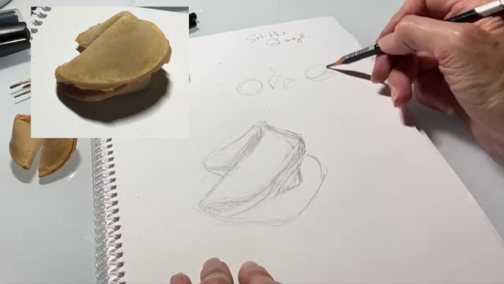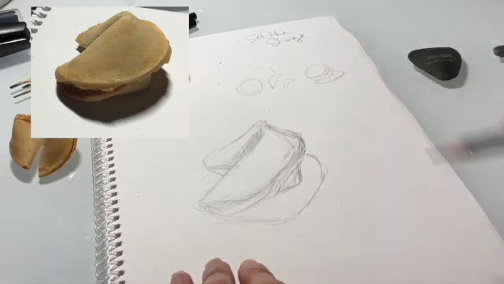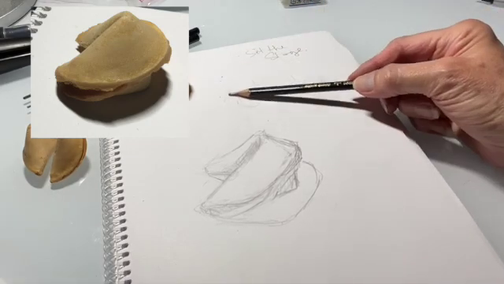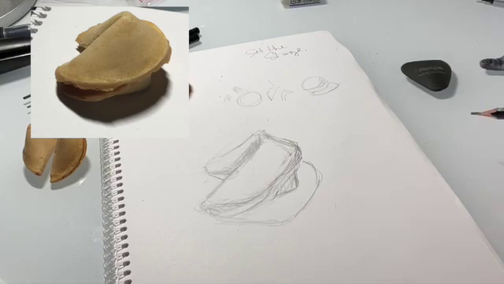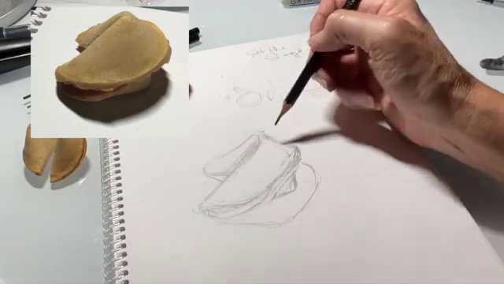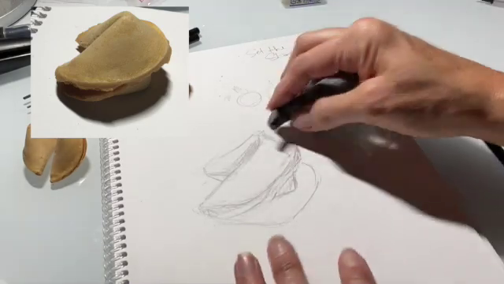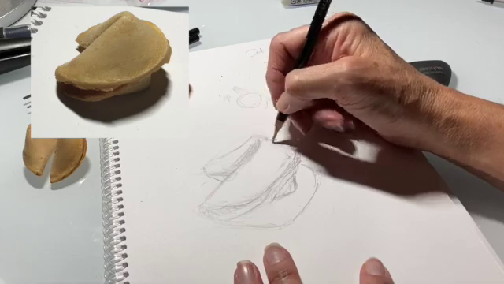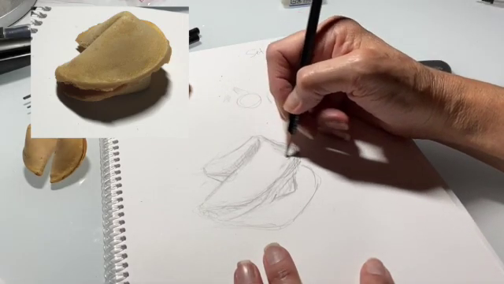So here I am thinking about the value sphere and the terminator and reflected light. Those are things that you're going to want to squint your eyes and look for in your actual fortune cookie. That's the only way to actually see values, because you have to turn it into a black and white photograph in your mind. If you squint your eyes, it blurs that for you and helps you isolate values.